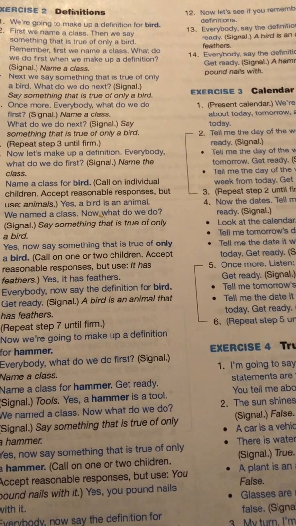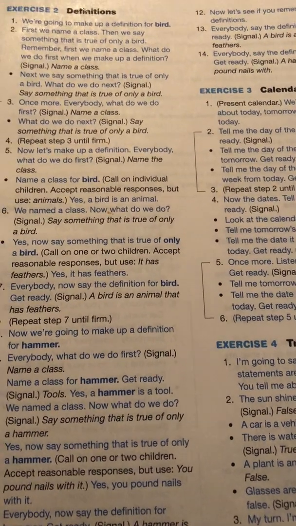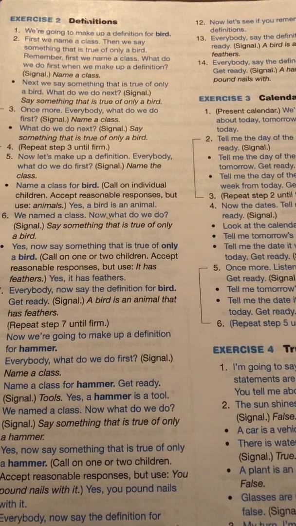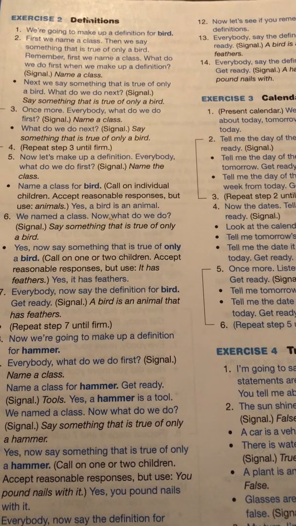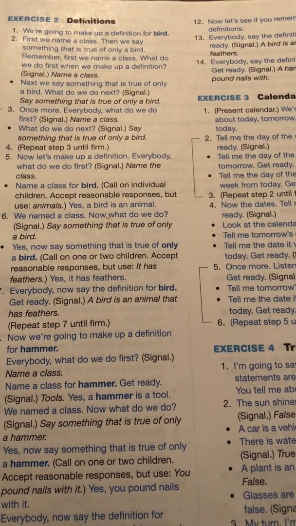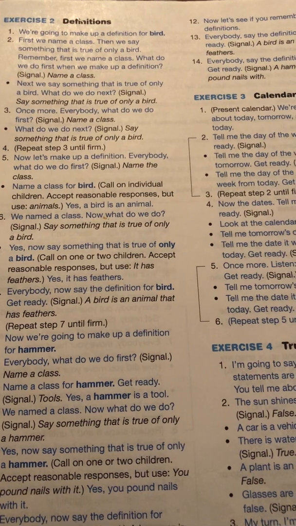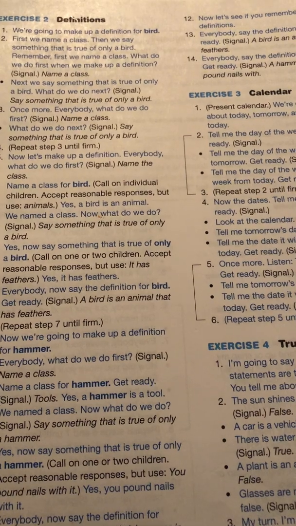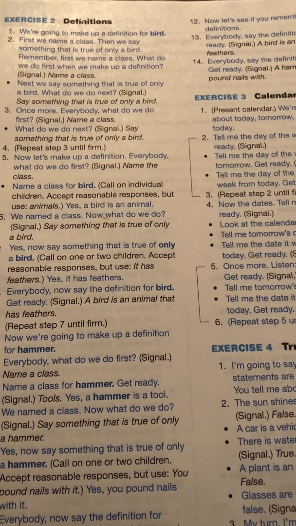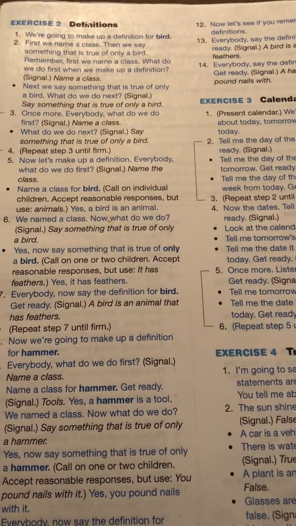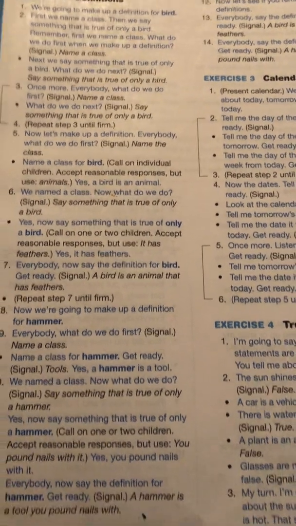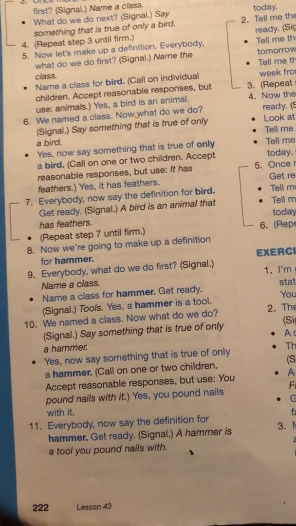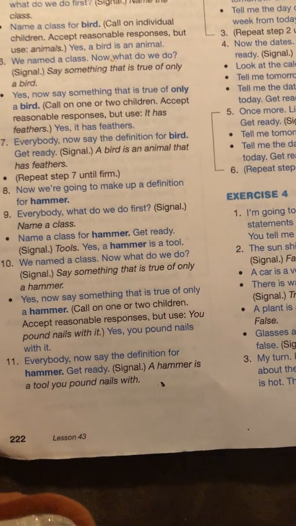Now what do we do? Get ready. We say something that is true of only a bird. A bird has many things, but we're gonna say that a bird has feathers. So something that is true of only a bird is that it has feathers.